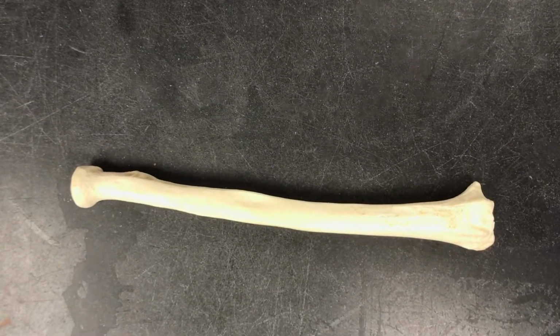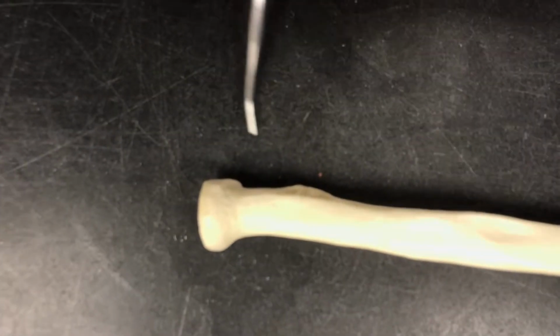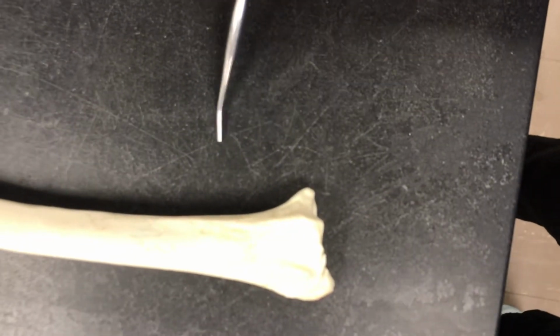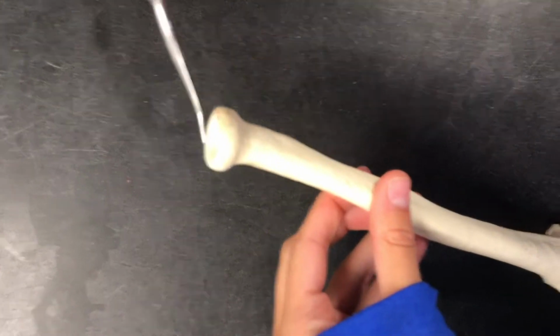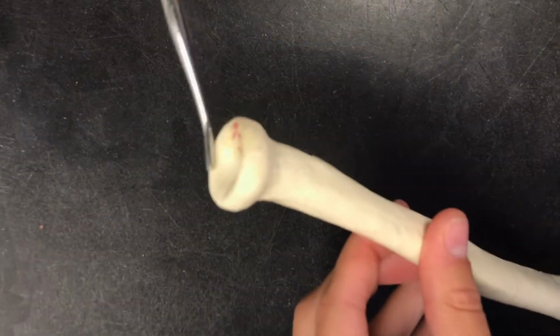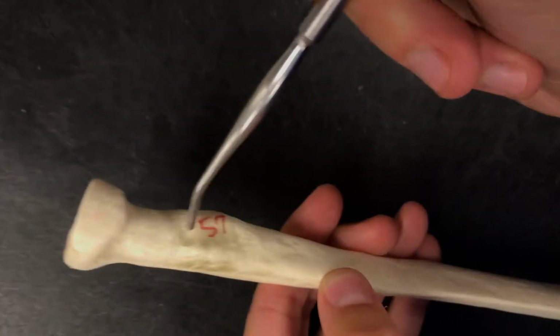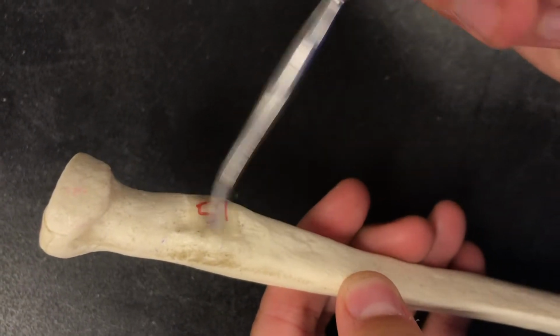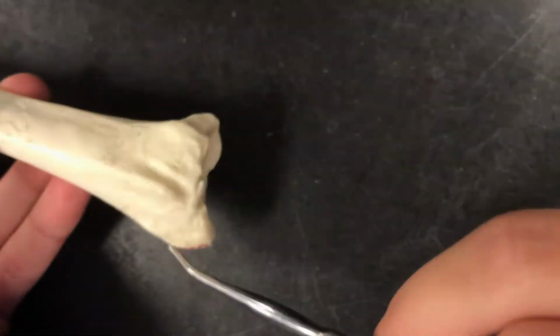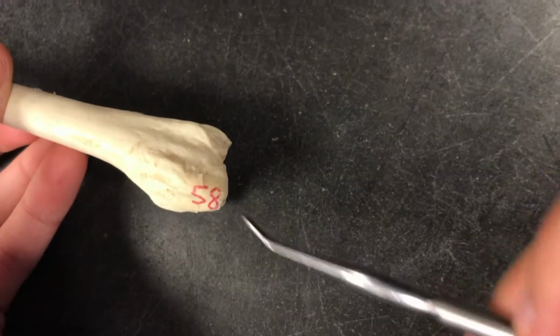This is a left radius. This is the proximal end. This is the distal end. This is the head of the radius. This is the neck. This is the radial tuberosity. And this is the styloid process.